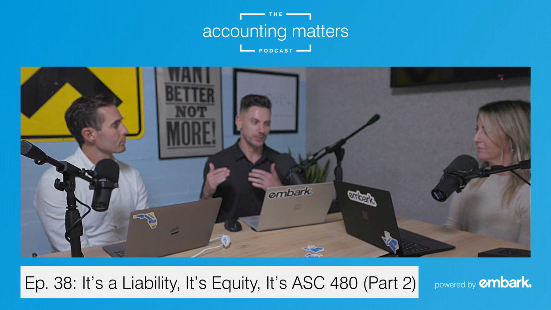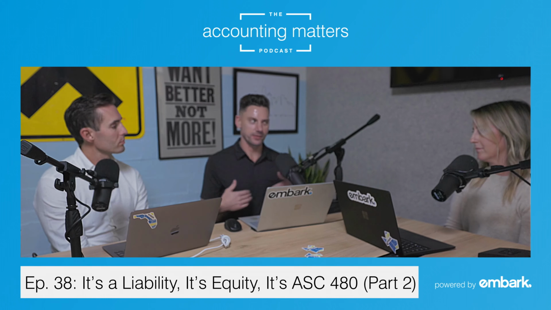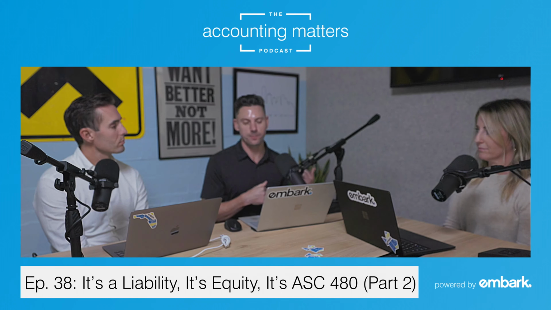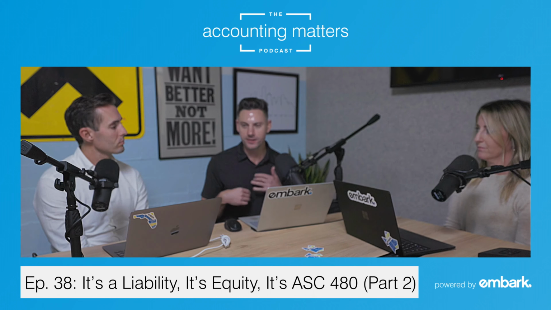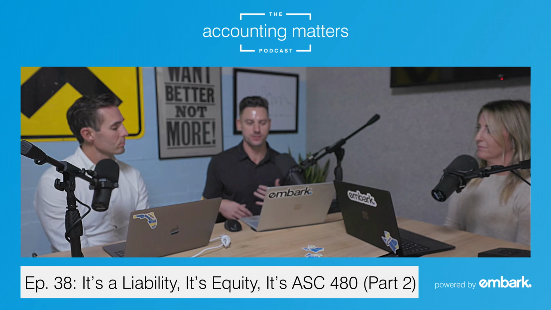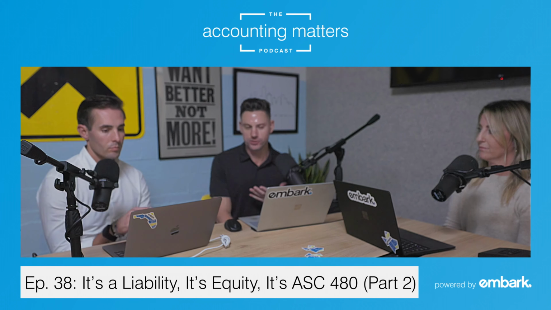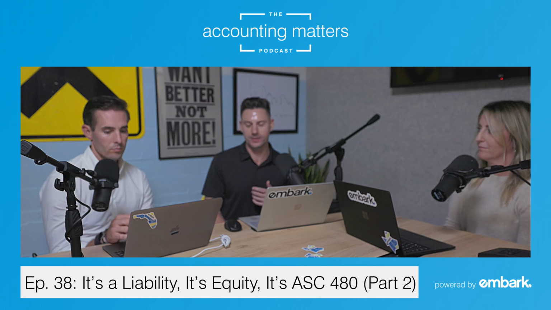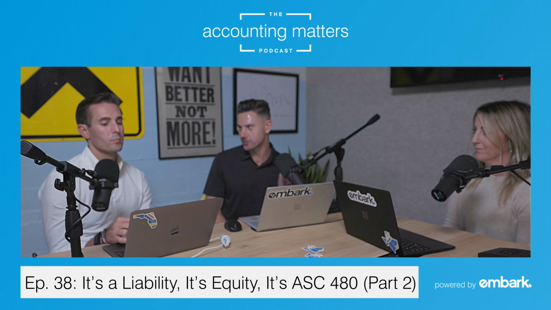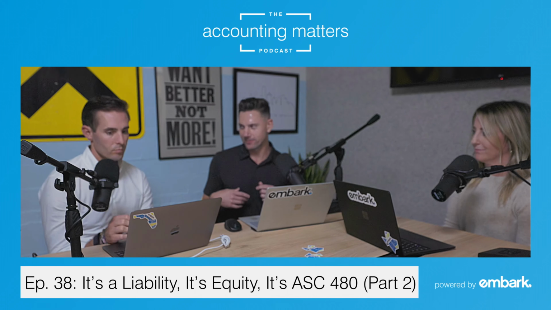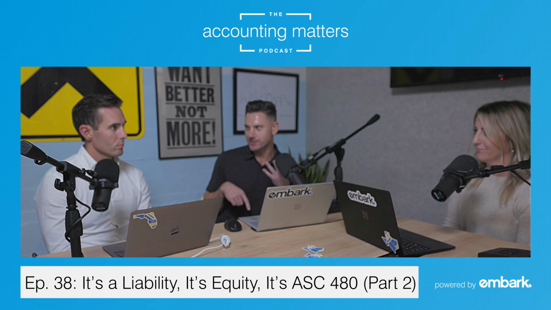It doesn't necessarily mean it's not in the scope of other instruments under 480, but it's not mandatorily redeemable, because a mandatorily redeemable instrument has to be settled in assets of the company, so assets of the issuer, and that does not include its own equity shares. Those are assets of the shareholders. So assets of the issuer are going to be cash, other assets, things like that.